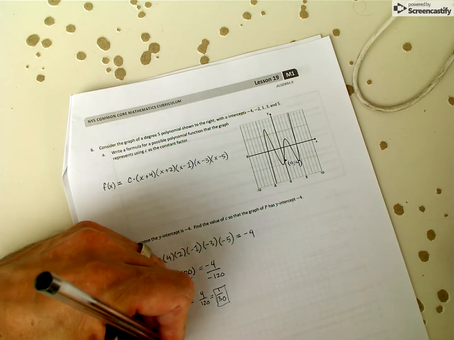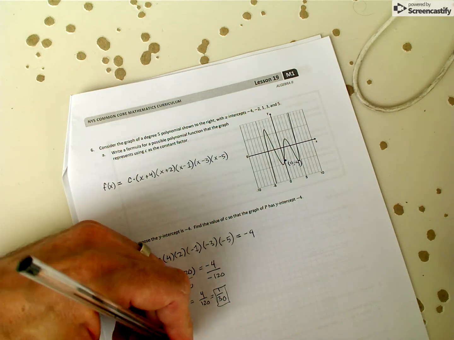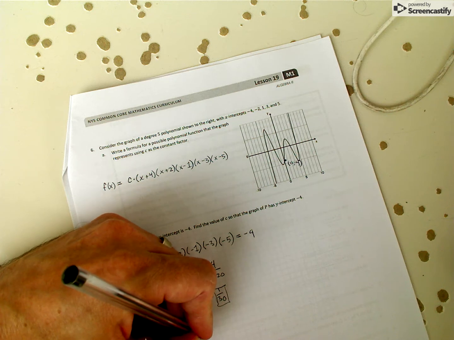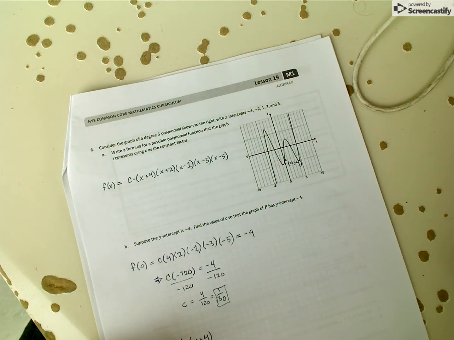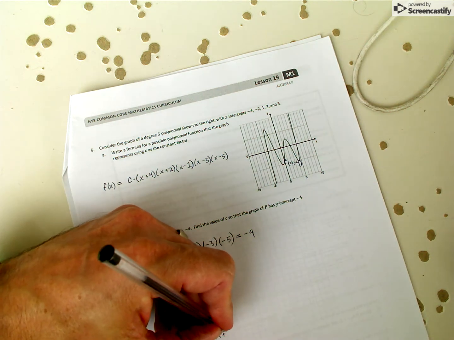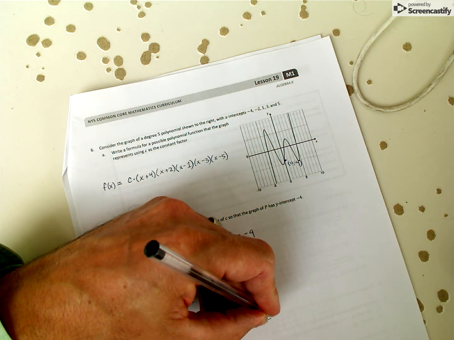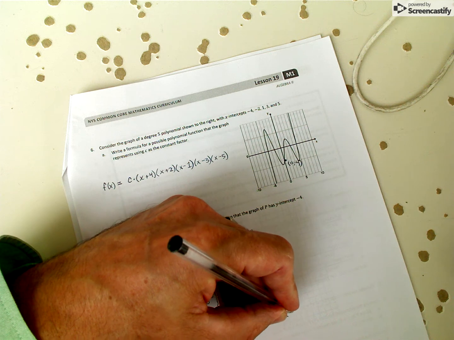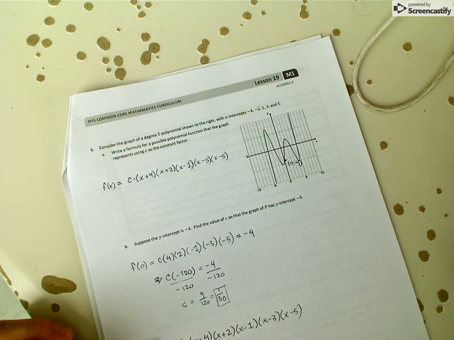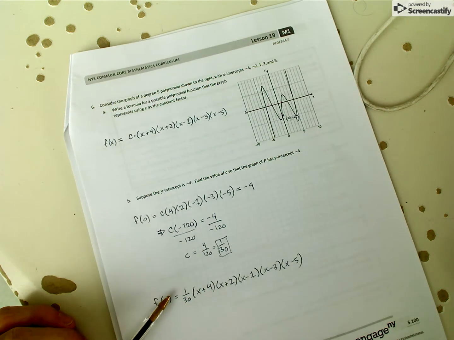And if I want to be complete, I'll just write out the whole formula with all of its factors, including the value for c that I just found. And this is the resulting function right here.